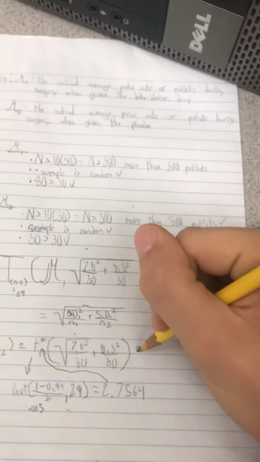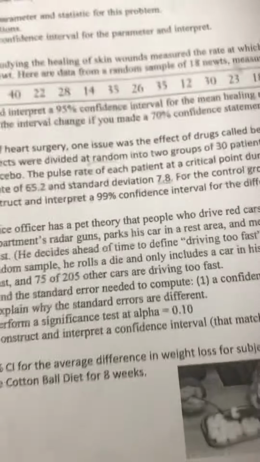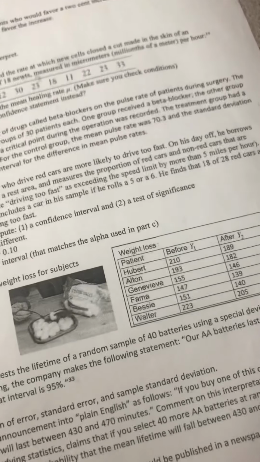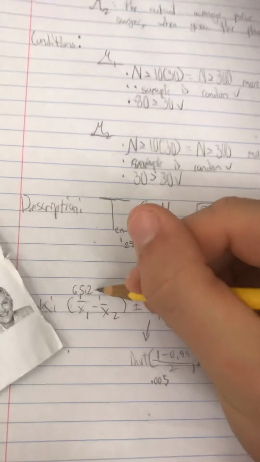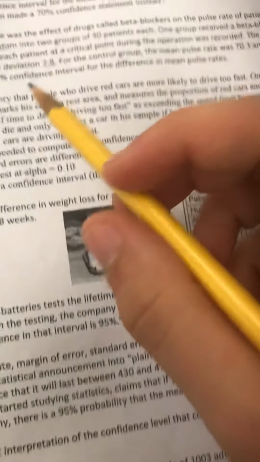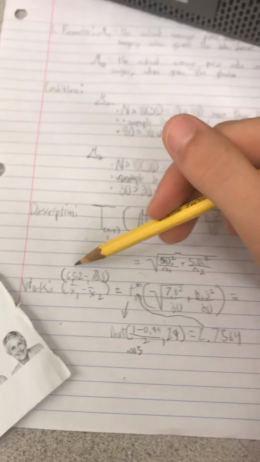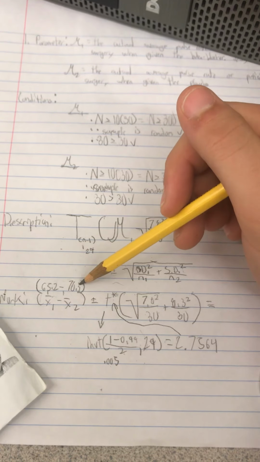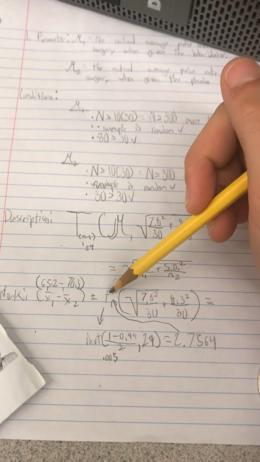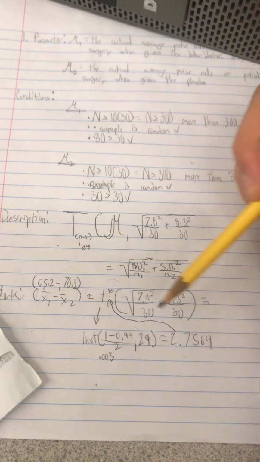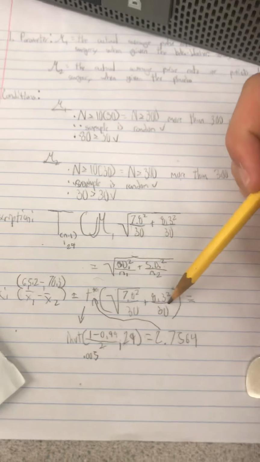And so then you find your answer with this. And then you find both of the means, which you would find in the equation. So we have 65.2 for the first mean, minus 70.3 for the second mean. Then with all this: parentheses 65.2 minus 70.3 end parentheses, plus or minus the t-score of 2.7564 multiplied by the standard error, the standard deviation.